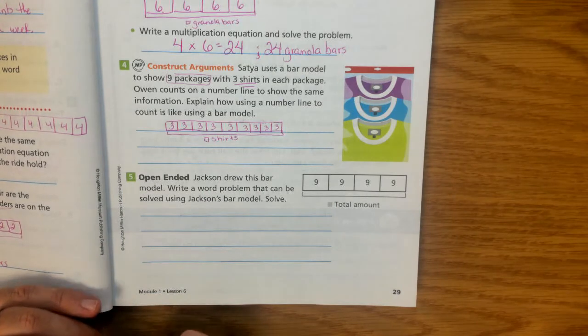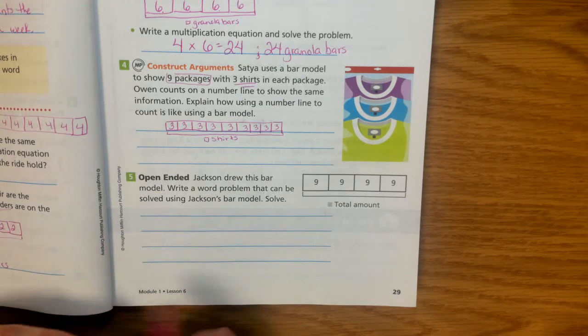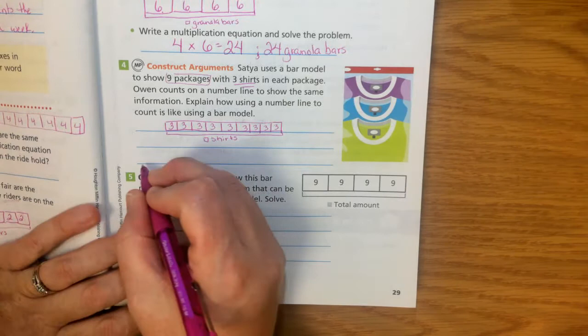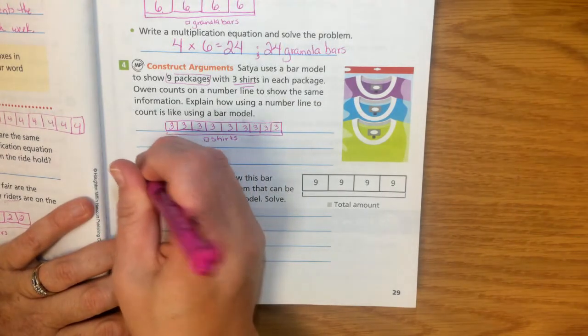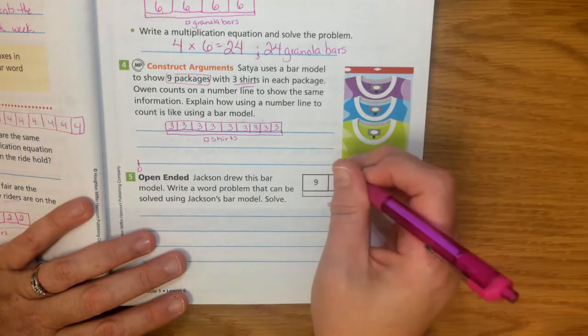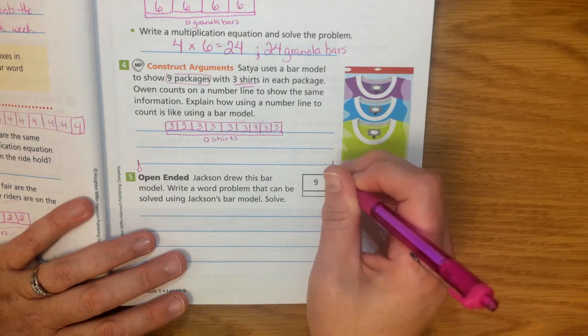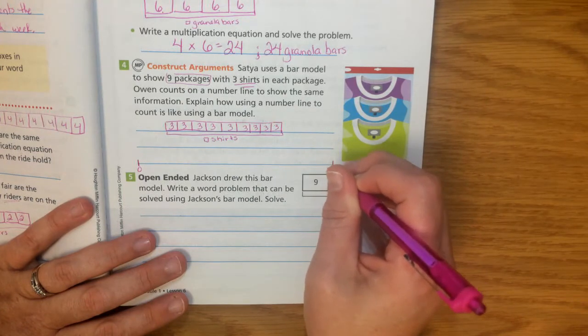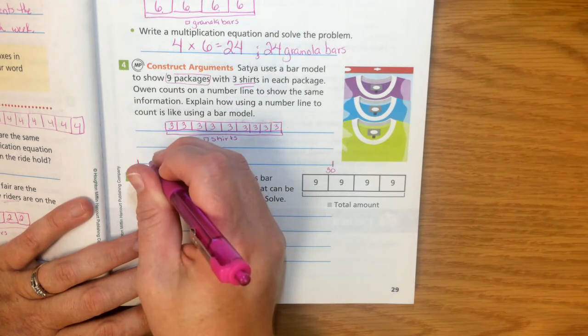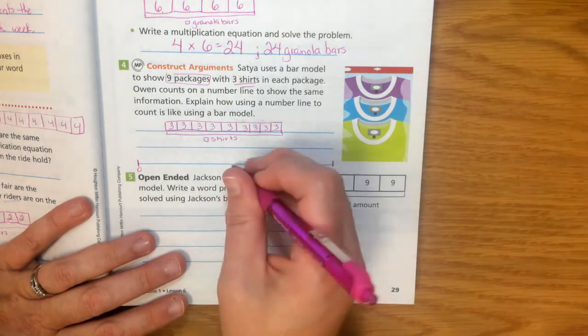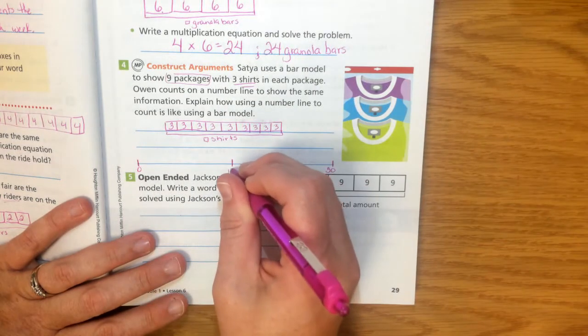If I were to use a number line, I would start at 0. I'm going to say, let's go up to 30. So in the middle would be 15.